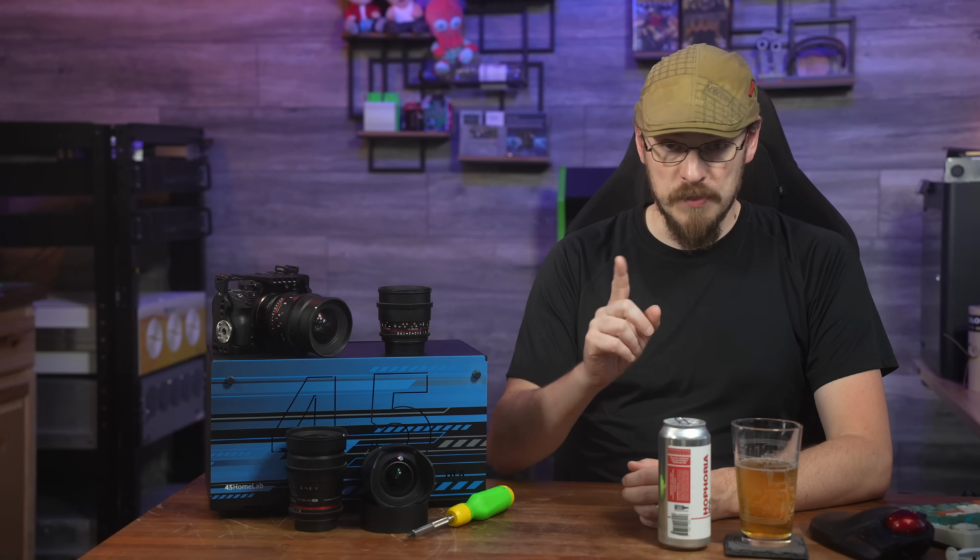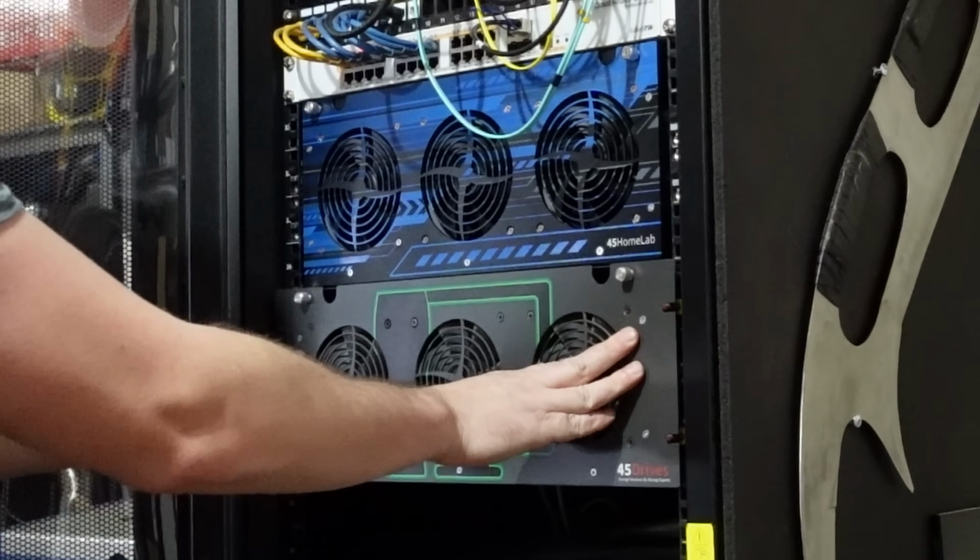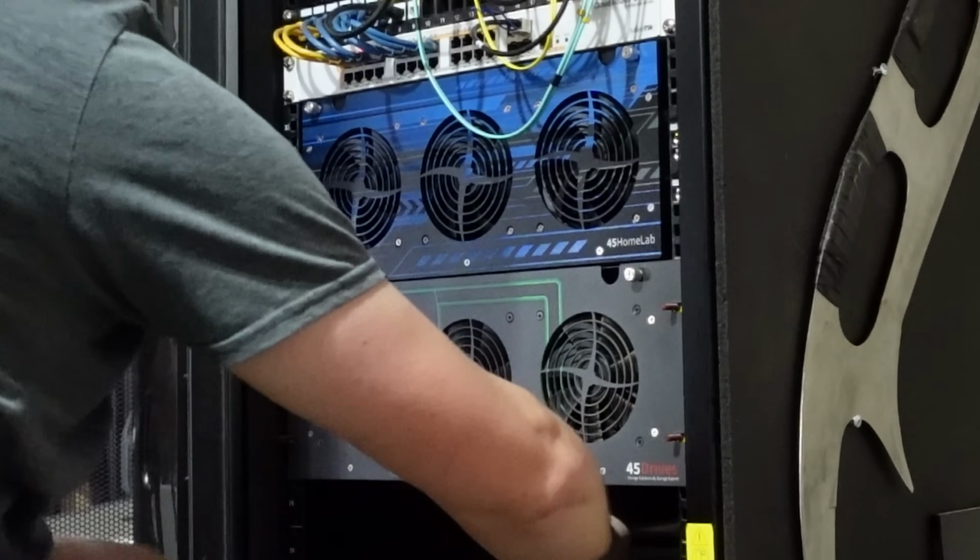So what am I running as far as hardware goes? My storage solution consists of 3 tiers inside of 2 physical servers. Server number 1 is a 45 Drives Storinator AV15 and holds both my Tier 1 and Tier 2 storage.